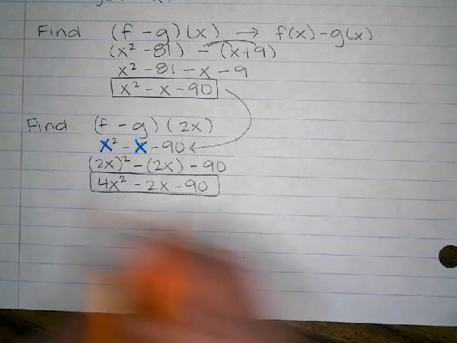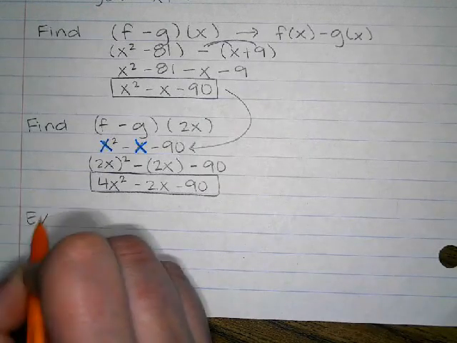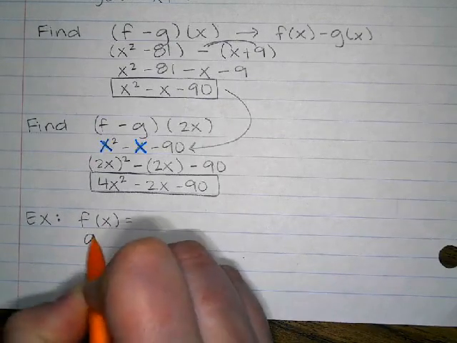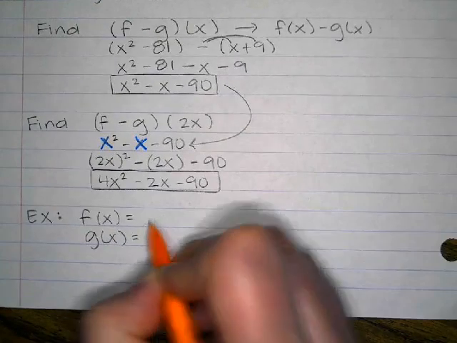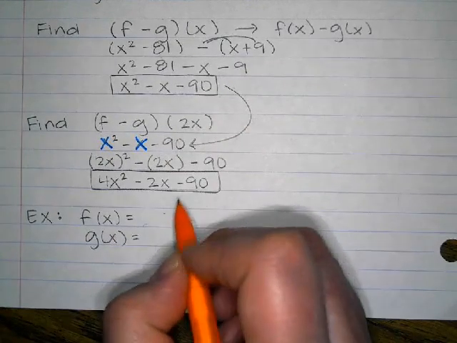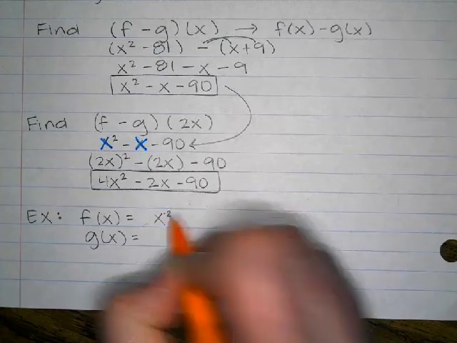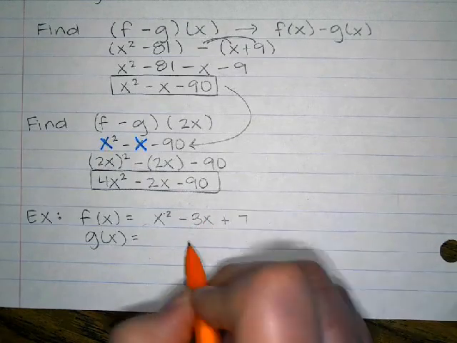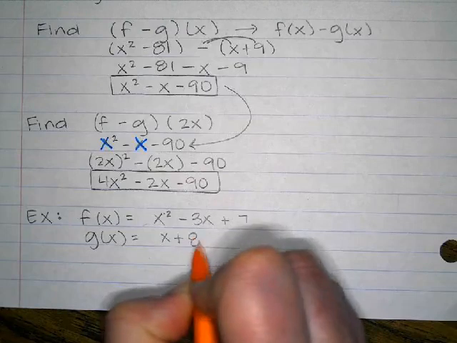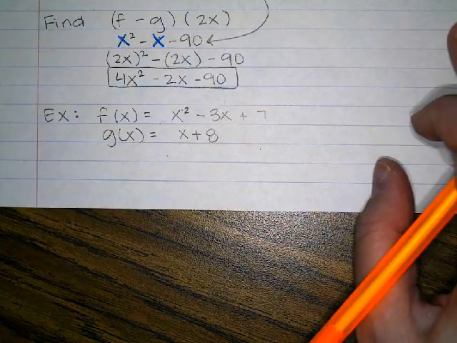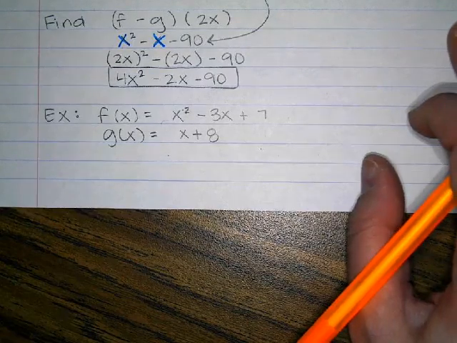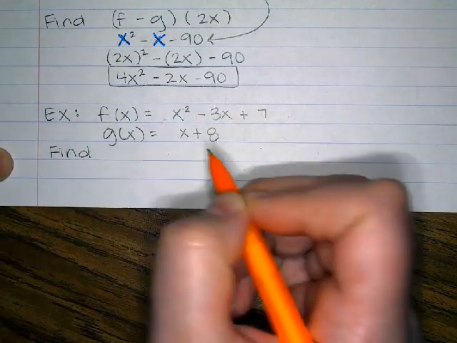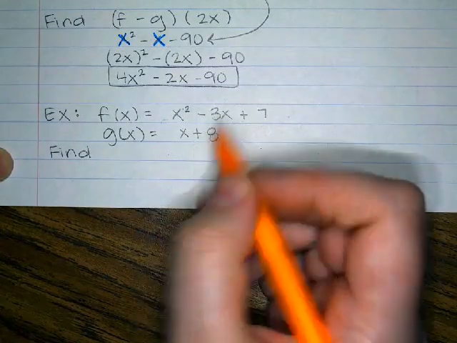Okay, we're going to go back to the first. I'm going to switch up these problems a little bit. Okay, here's the one we're going to do. f of x is x squared minus 3x plus 7, g of x is x plus 8. And we're going to find f times g of x.